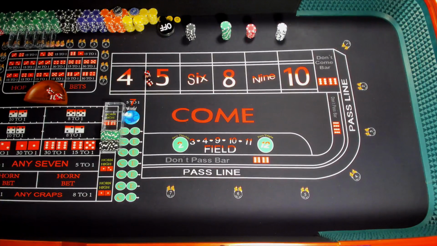Today we're going to talk about something that's very basic, and that is a flat betting system. The system is not only how to bet, it is a core type of system that is anywhere between conservative to aggressive, but really there's no pressing, there's no odds, it's just straight flat bets.